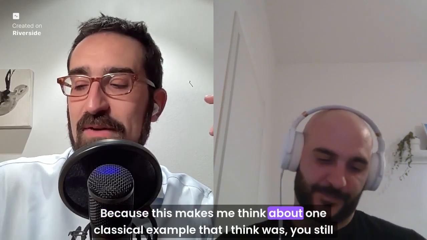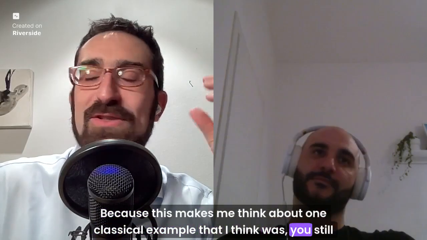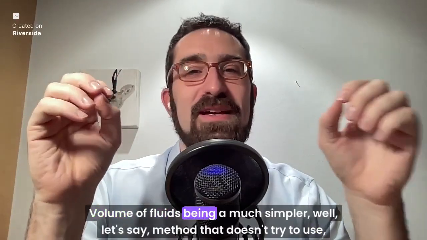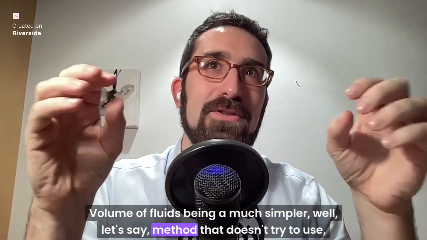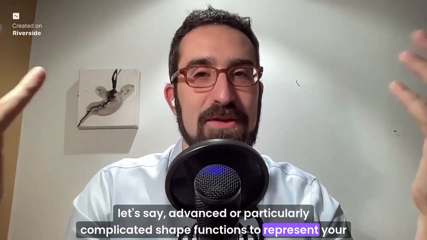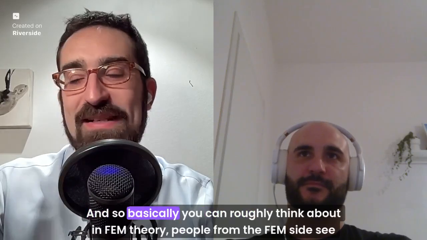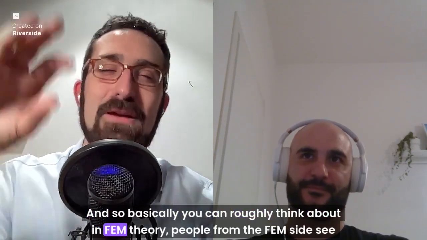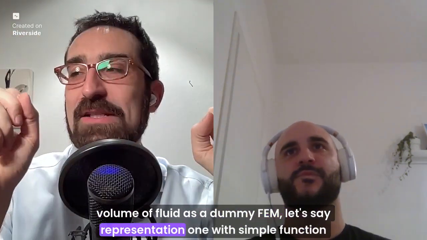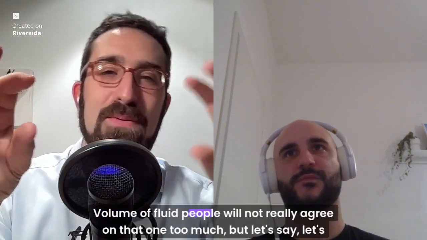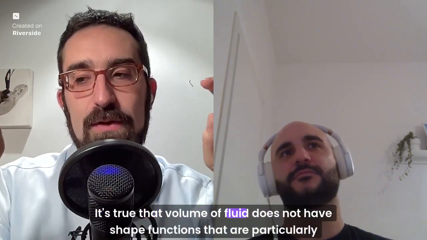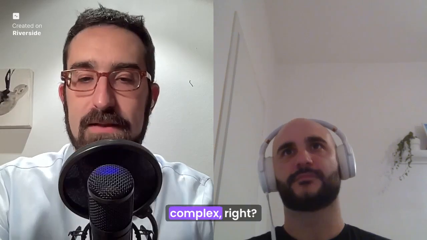Yeah, exactly, because this makes me think about one classical example in classical fluid dynamics, where you still have two parties, like FEM and volume of fluids. Volume of fluids is a much simpler method that doesn't try to use particularly complicated shape functions to represent your actual equations. So you can roughly think that people from the FEM side see volume of fluid as a dummy FEM representation, one with simple functions. Volume of fluid people will not really agree on that too much, but let's keep this unpolarized. It's true that volume of fluid does not have particularly complex shape functions, right?